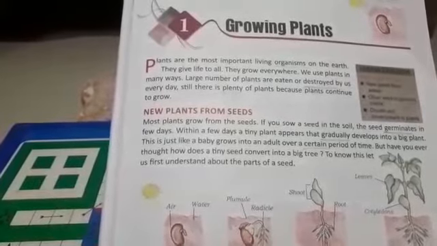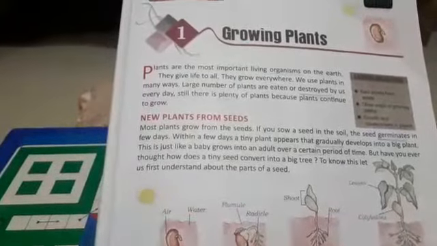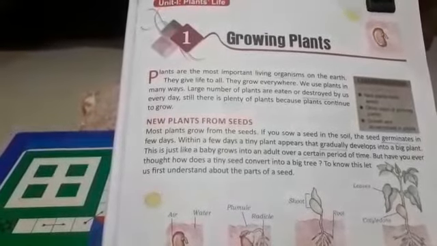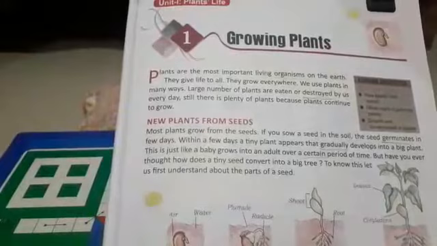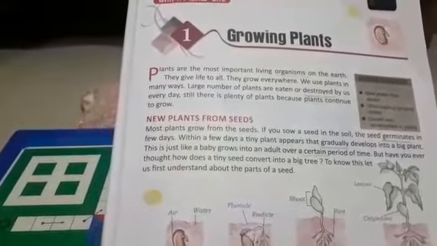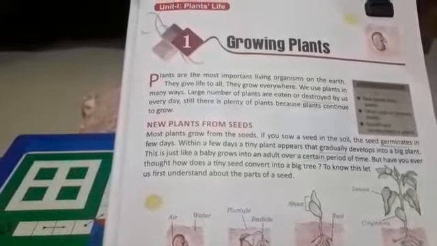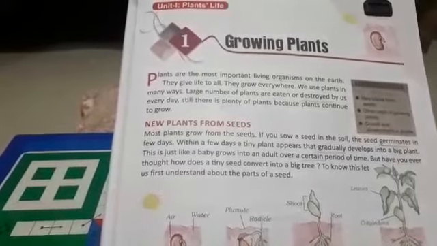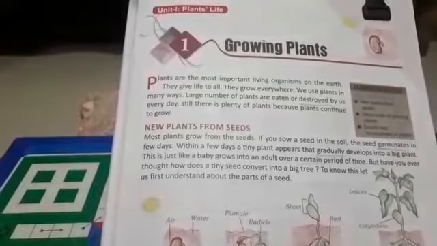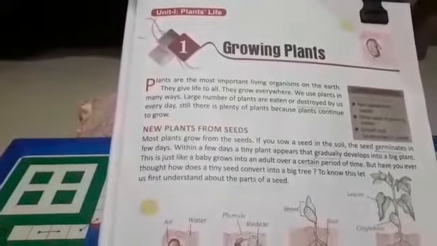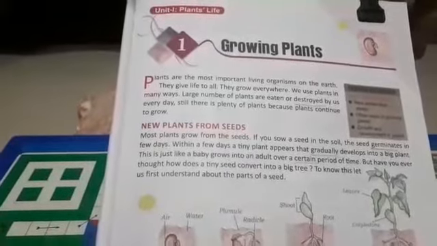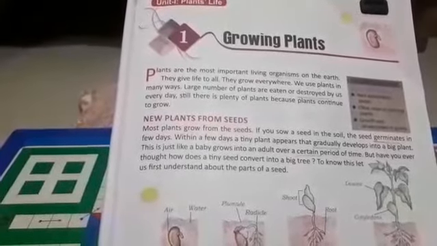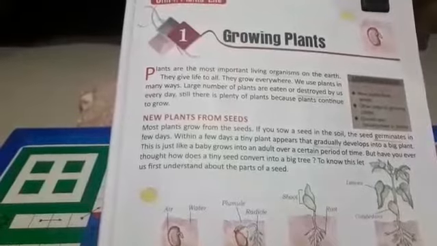Oxygen is the most important substance without which we cannot survive. And from where do we get oxygen? We get oxygen from the plants. The food we eat also comes from the plants. The fruits and vegetables all come from the plants. The timber is used to make furniture as well as different types of toys. So these all come from the plants. That's why plants are considered the most important living organisms on the earth.